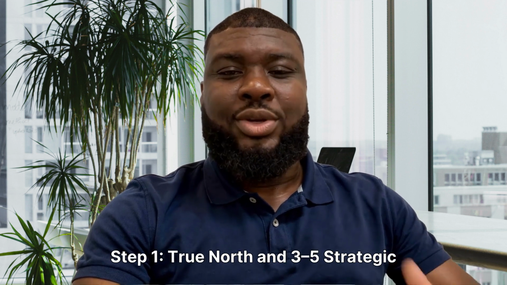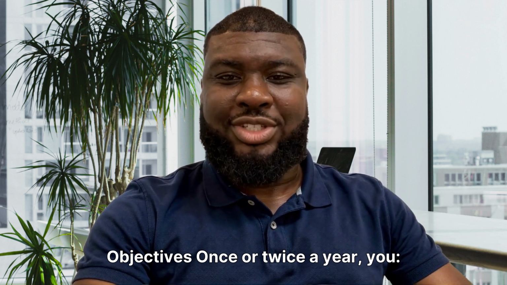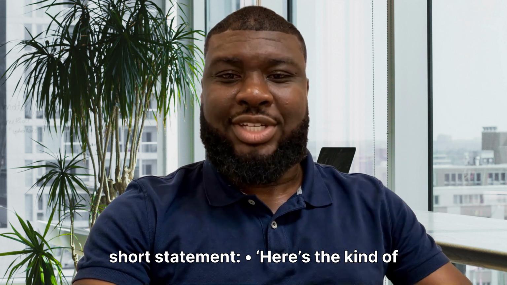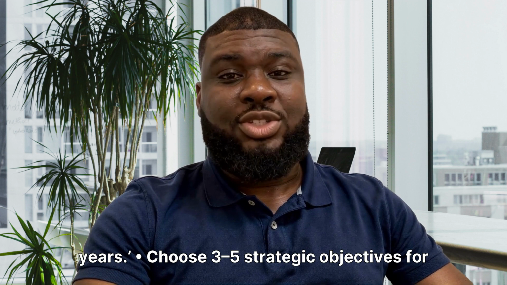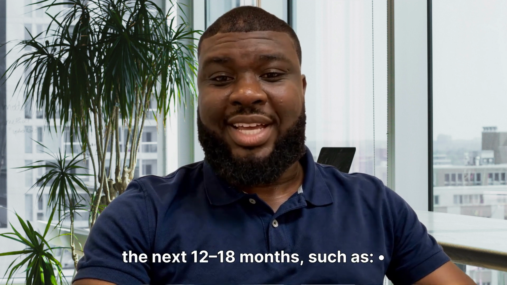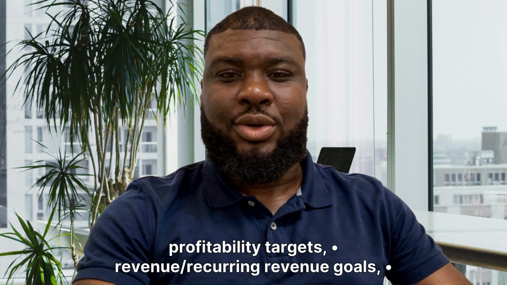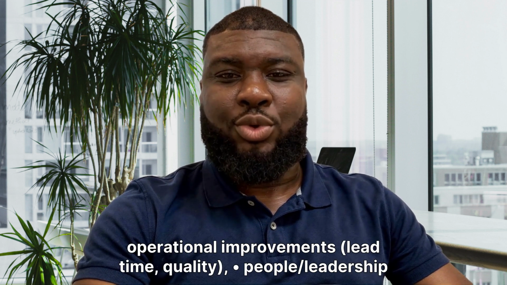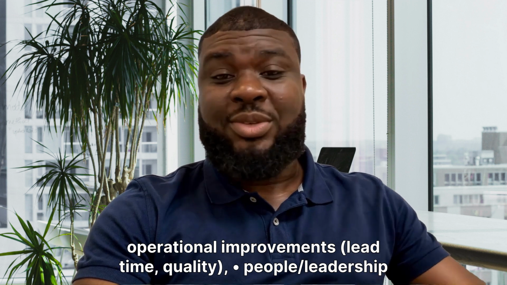Step 1, true north and 3 to 5 strategic objectives. Once or twice a year, you clarify your true north as a short statement. Here's the kind of business we're building over the next 3 to 5 years. Choose 3 to 5 strategic objectives for the next 12-18 months, such as profitability targets, revenue, recurring revenue goals, key customer outcomes, retention, satisfaction, critical operational improvements, lead time, quality, people, leadership development.